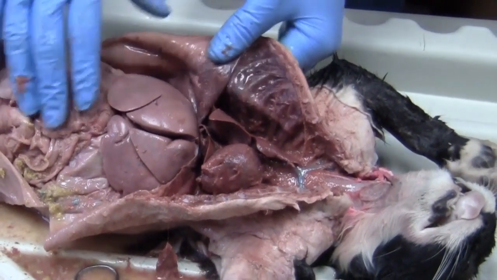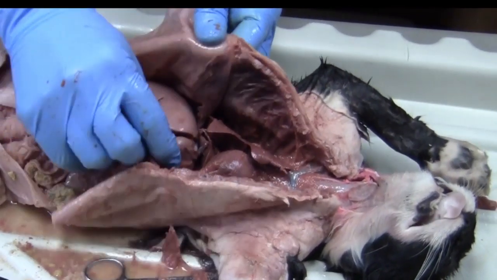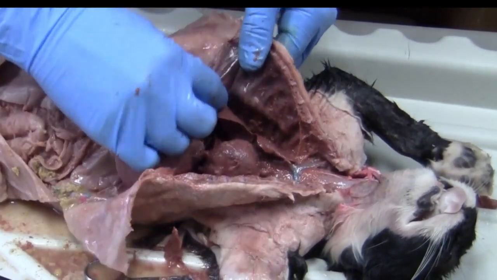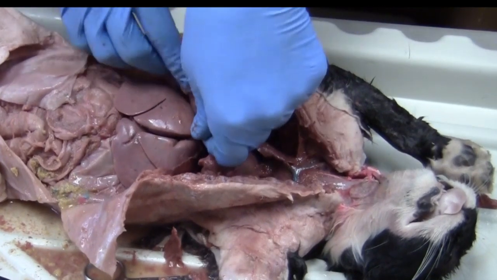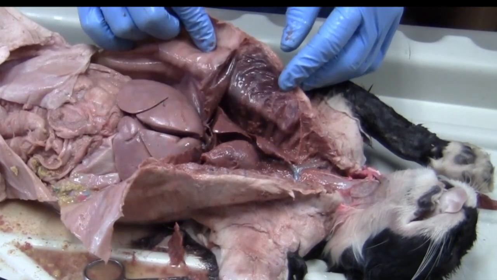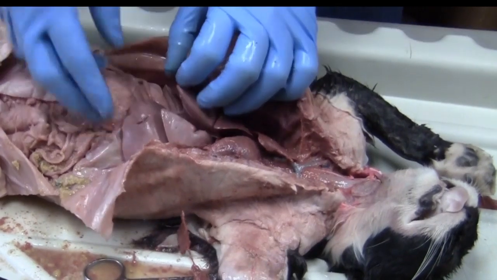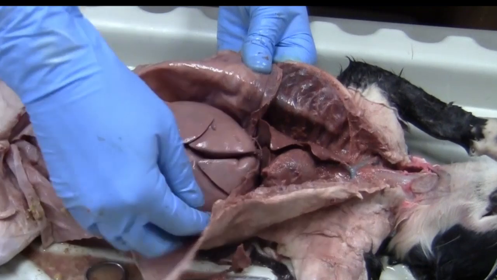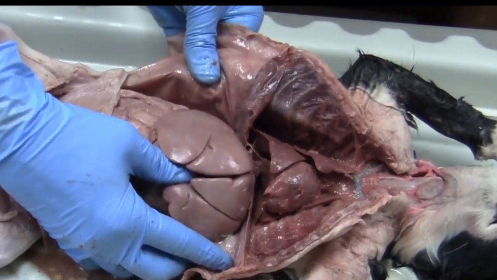Okay, and then we will talk a little bit moving down. So here's our diaphragm. This muscle, I'll show you on this side, separates our abdominal and thoracic cavity, and it's a big muscle that really helps a lot with breathing. And then we move on. So this whole big structure right here, that is the liver. So you guys can see that it's also very lobed.